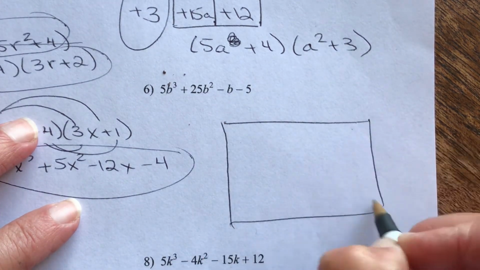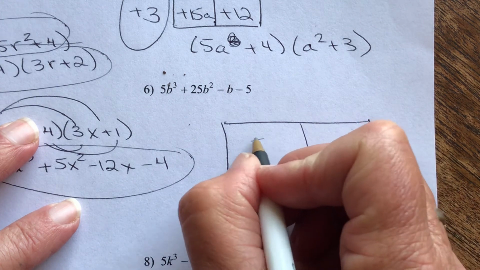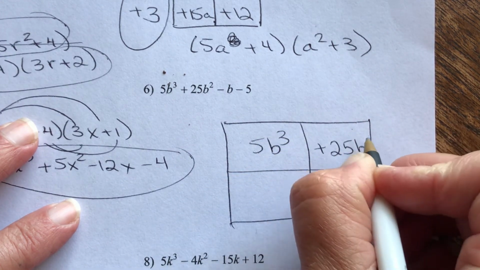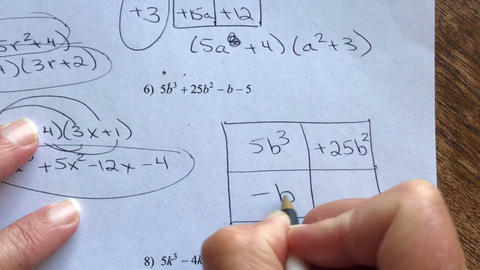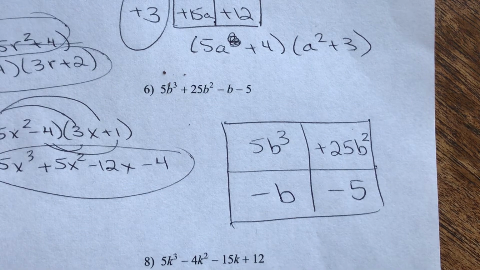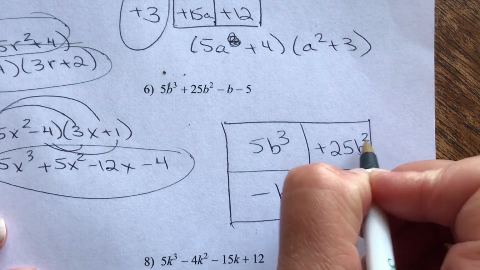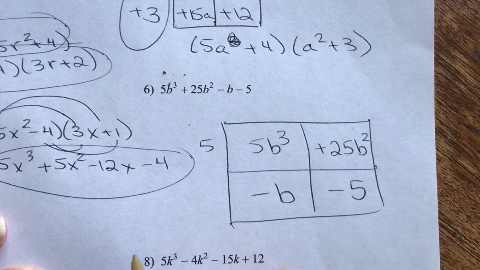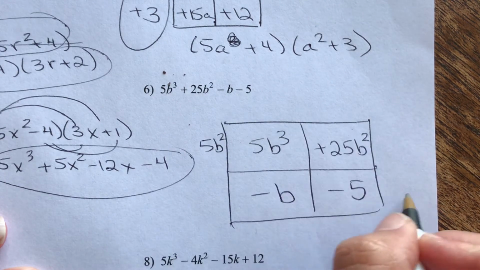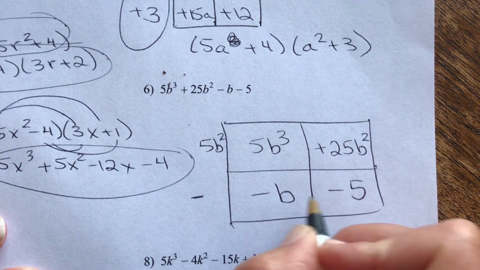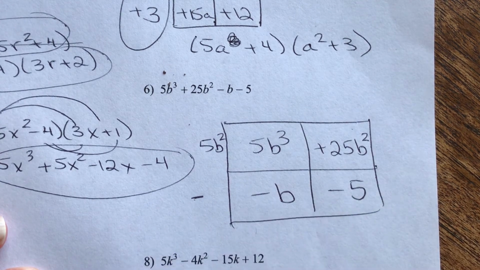So we have 5b cubed plus 25b squared minus b minus 5. Ooh, that one looks snazzy. Okay, here we go. I can see that that row has a 5 in common and a b squared. This one definitely has a negative. If the first term out of the two terms is negative, we have to factor out a negative.